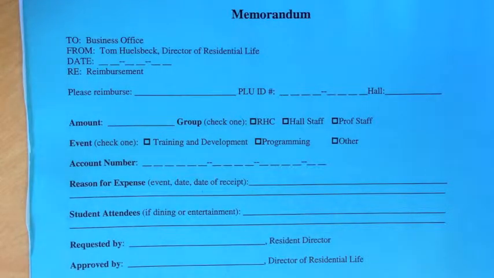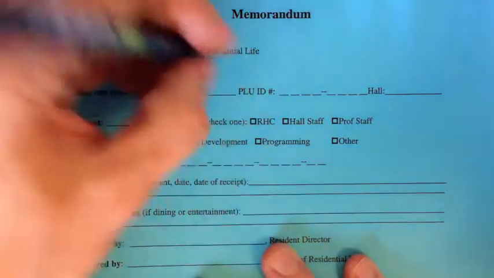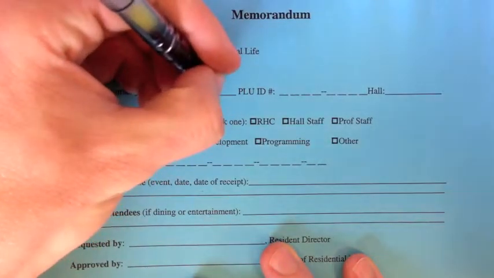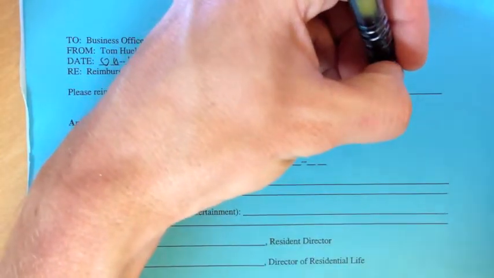To fill out the form, first enter the date, then put the name of the person to be reimbursed along with the student ID number in the appropriate places. Also put the hall that the event took place.